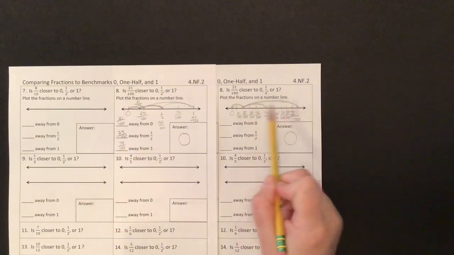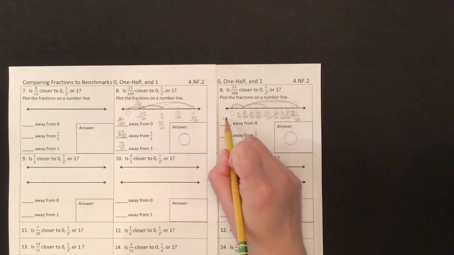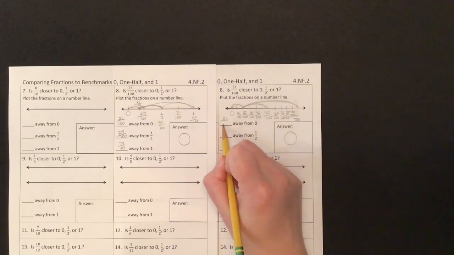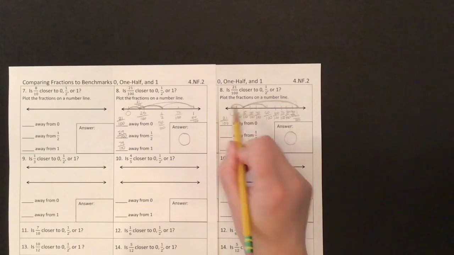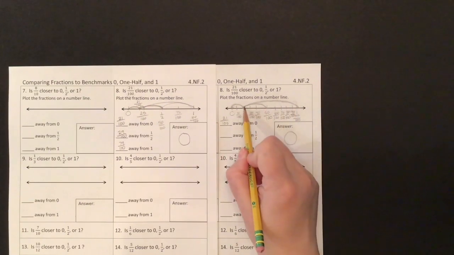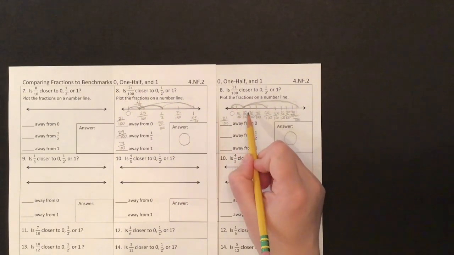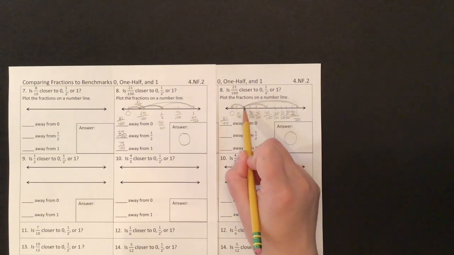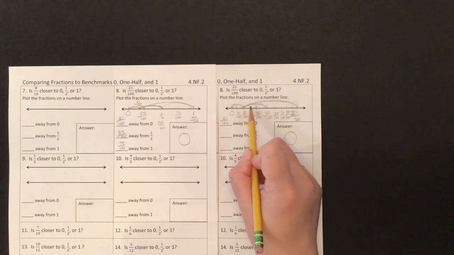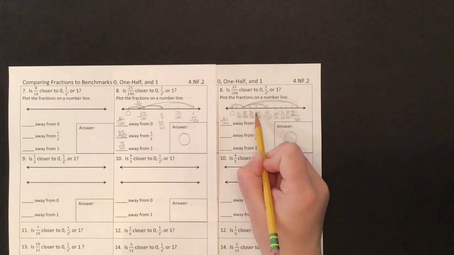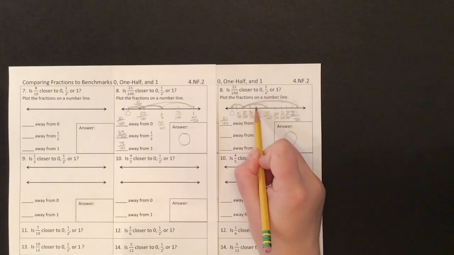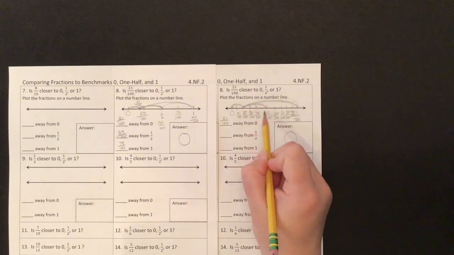So on this number line, it's the same answers. 21 hundredths away from 0. We still have to jump from 21 to 50. We have the distance from 21 hundredths to 30 hundredths. That's 9 pieces. From 30 to 40, that's 10 more pieces. And then from 40 to 50, that's 10 more pieces.